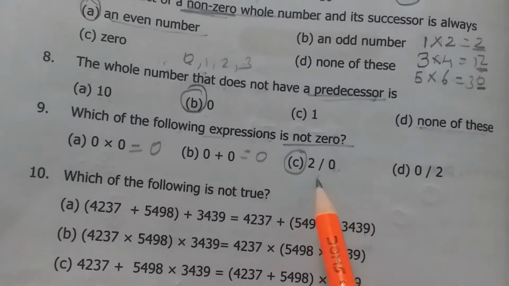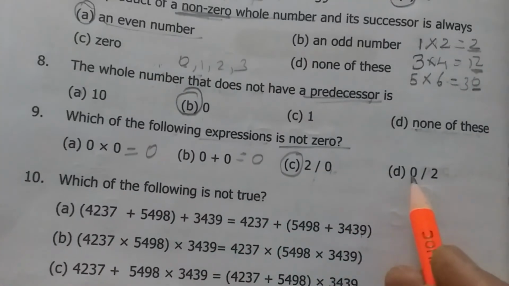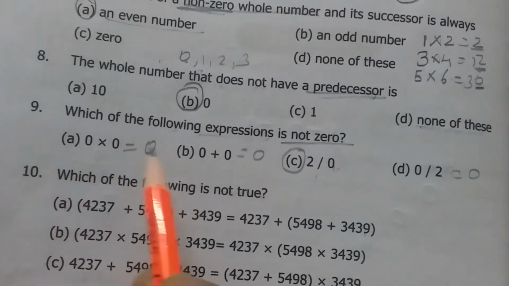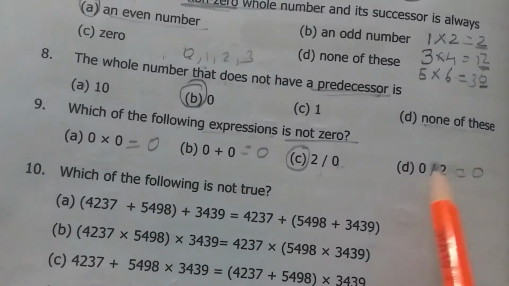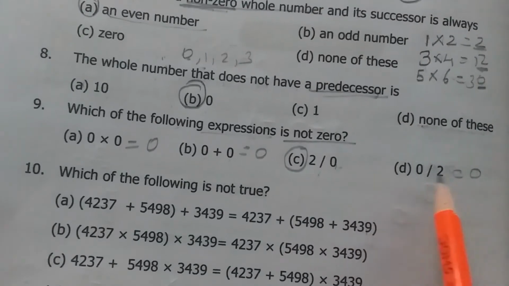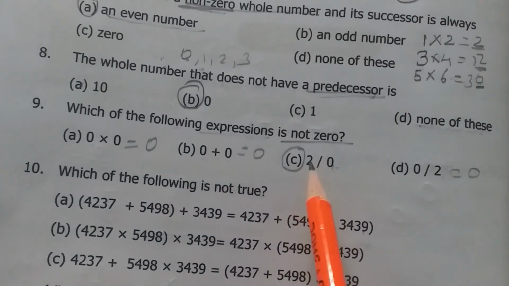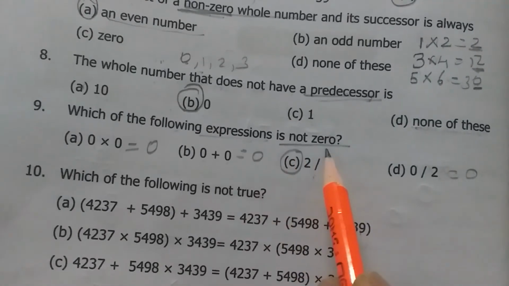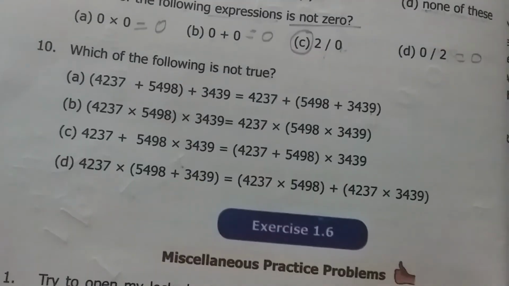This answer is not 0. But when you divide 0 by a number, it is 0. When you multiply 0 into 0, 0. When you add two zeros, it is 0. When you divide 0 by a number, it is 0. But when you divide a number by 0, it is not possible. Answer is not 0. Okay, now the last one in this exercise.